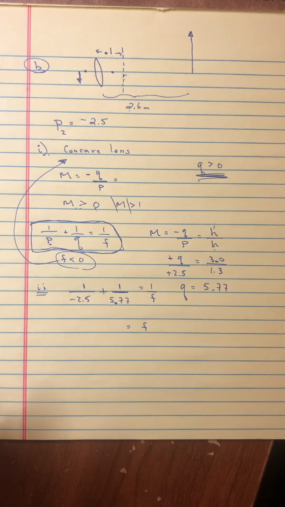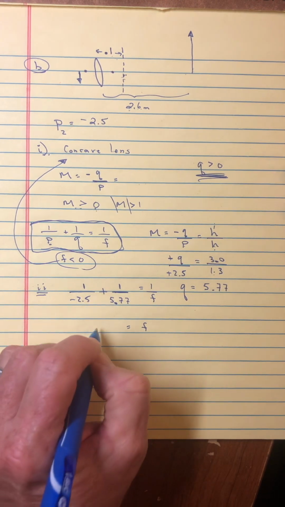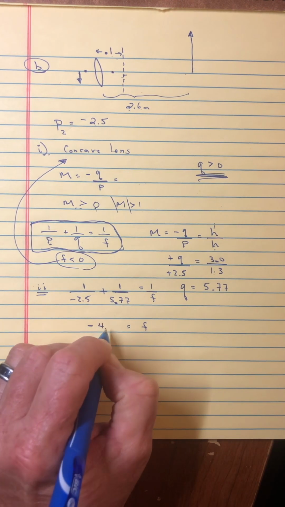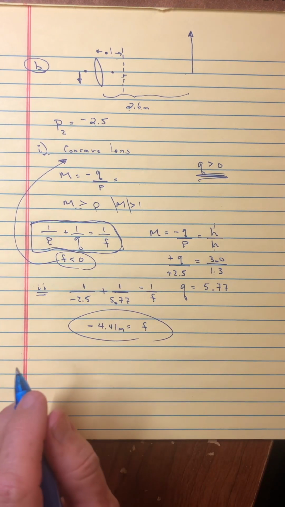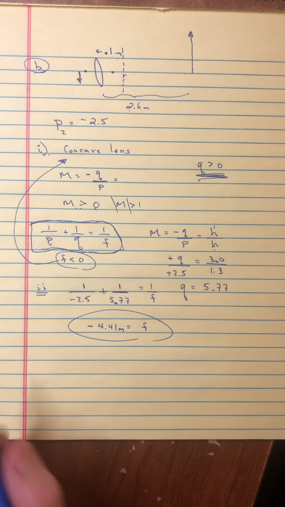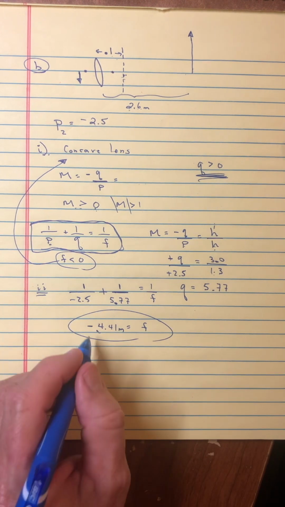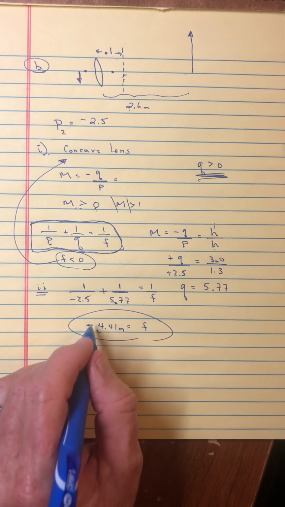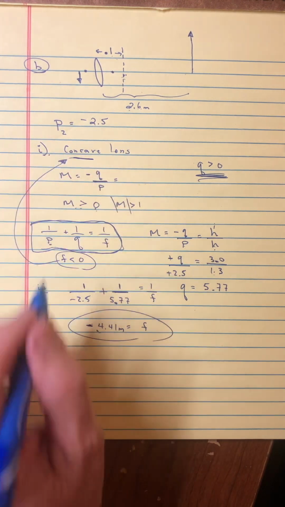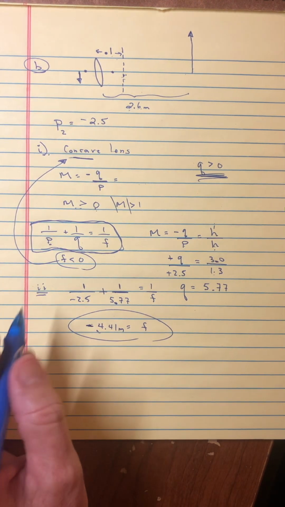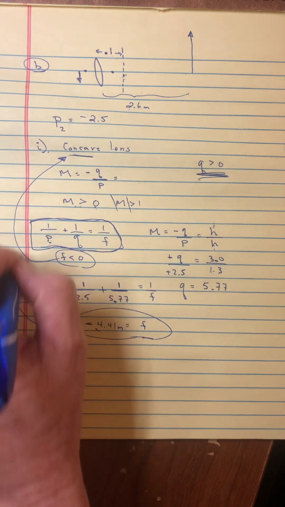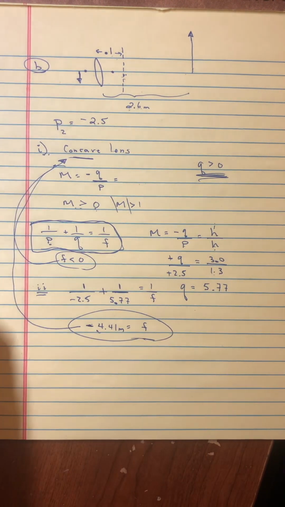And we're looking here at a negative 4.41 meters. Yay! All right, and there's that negative. So if you didn't realize back here that we want this concave lens or diverging lens, we got it right here. So this would point back to that.